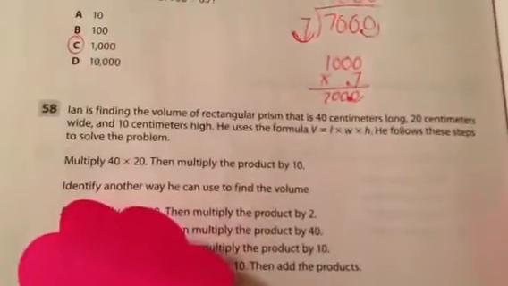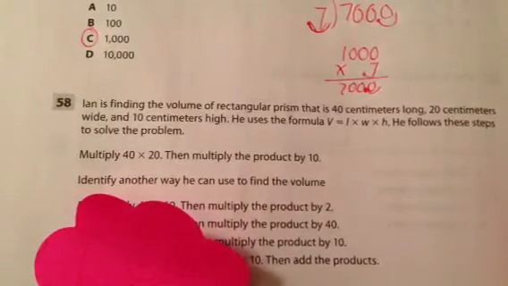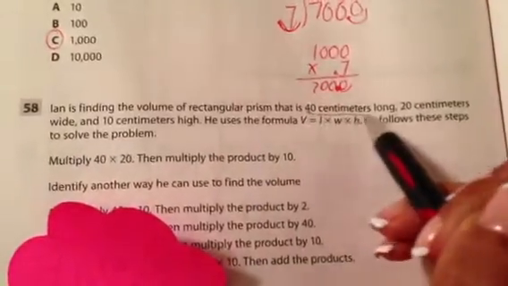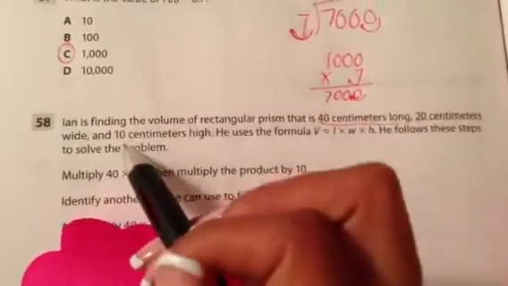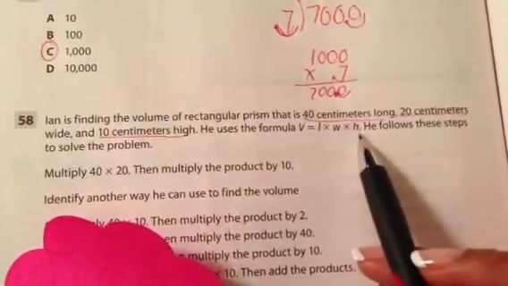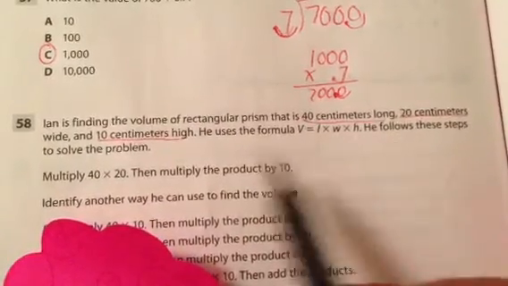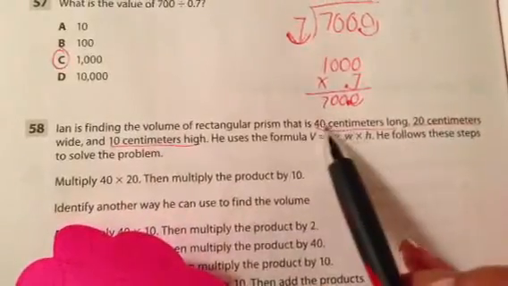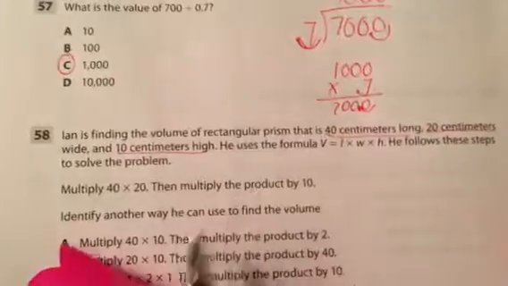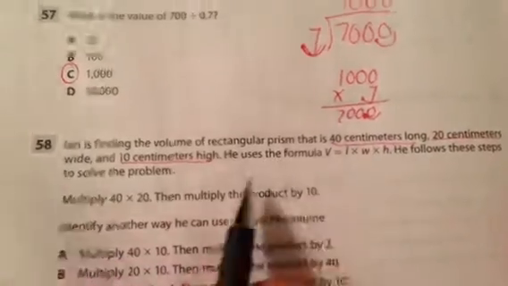Another complicated word problem. There's a lot of reading here. Ian is finding the volume of a prism that is 40 centimeters long, 20 centimeters wide, 10 centimeters high. Here he uses the formula length times width times height. He follows these steps to solve the problem. First, he multiplies the 40 and the 20, and then he multiplies by 10. Identify another way he can find the volume.